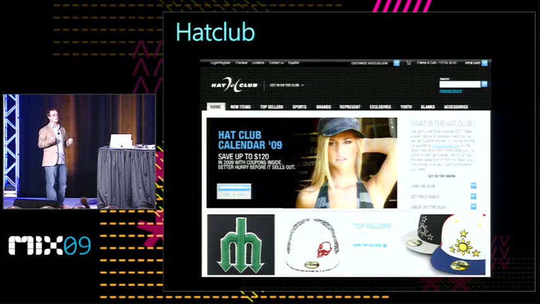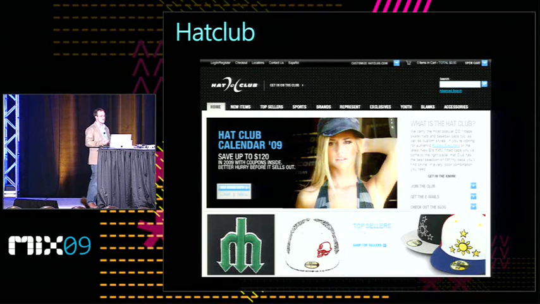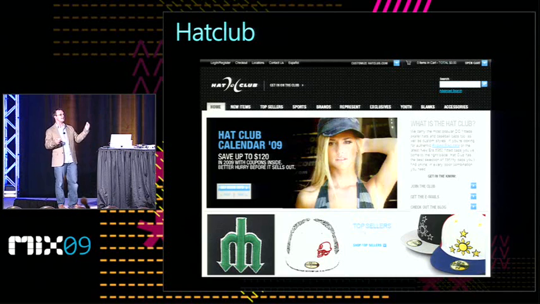Surprisingly, there's a massive community around buying of hats. Users like to collect them. They like to have ones that are very hard to find. And so all of these things allow this client to elevate themselves against their competitors.